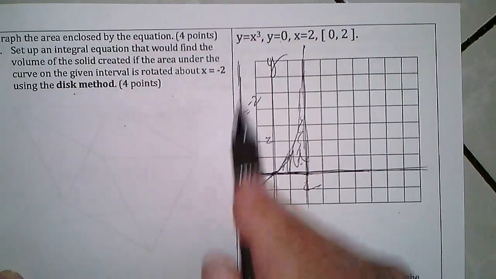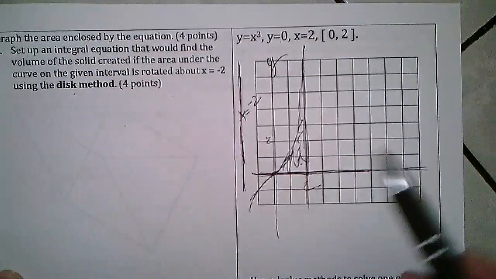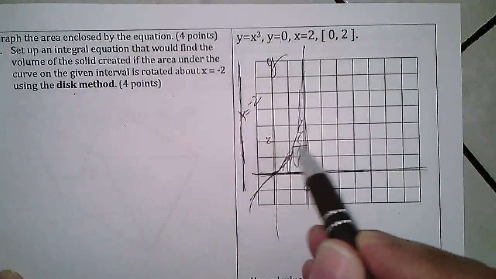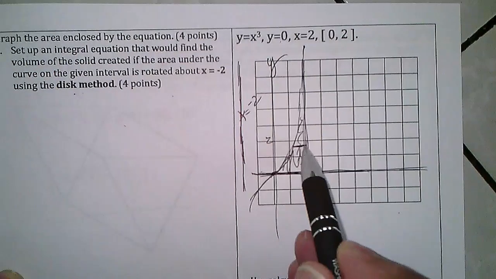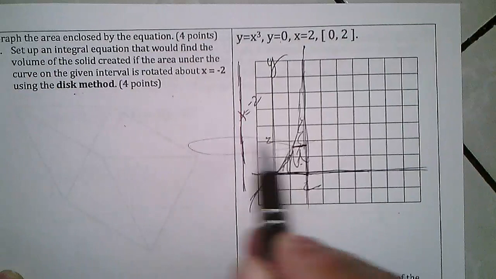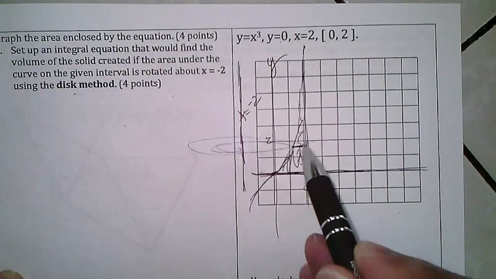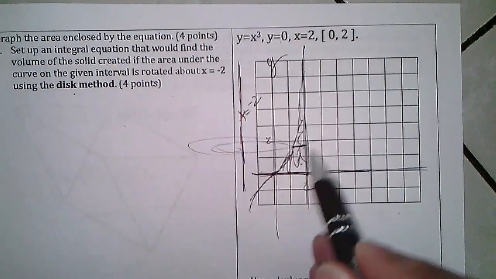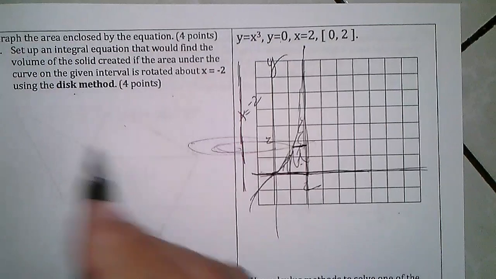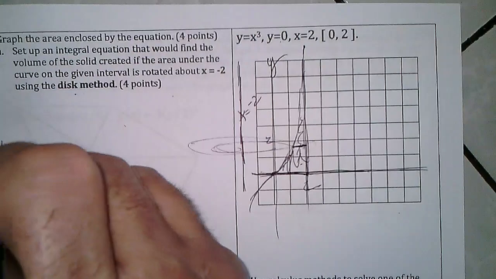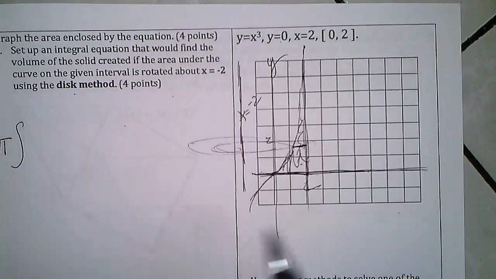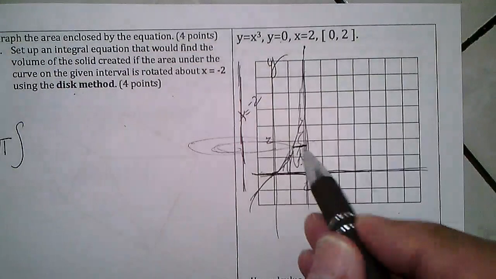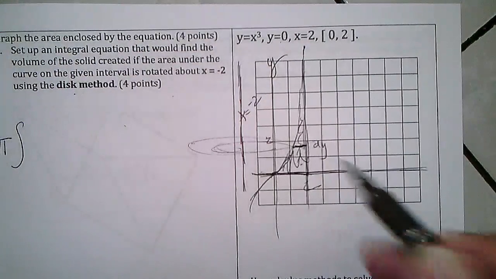So if this is the axis, x equals minus 2, we'll slice it horizontally. So we're going to get a washer with an inside radius and outside radius. So we're going to do large circle minus the inside circle. So it's going to be pi integral from, see, this is going to be dy.